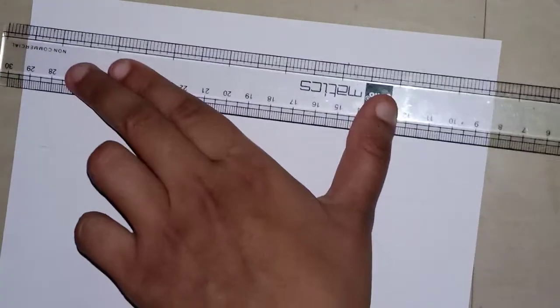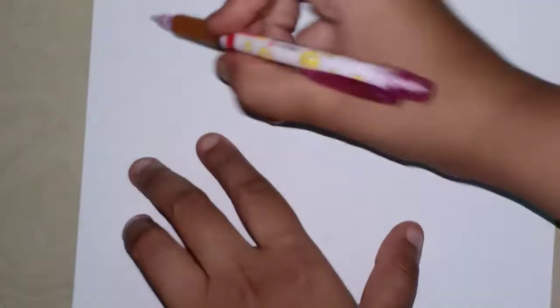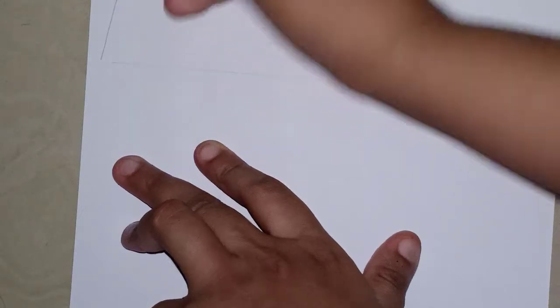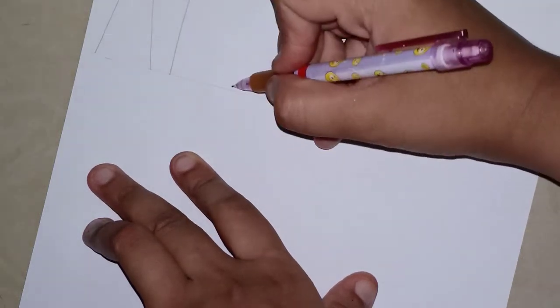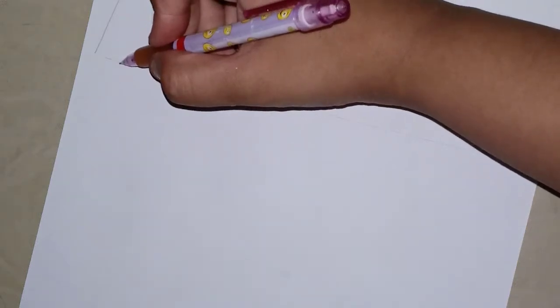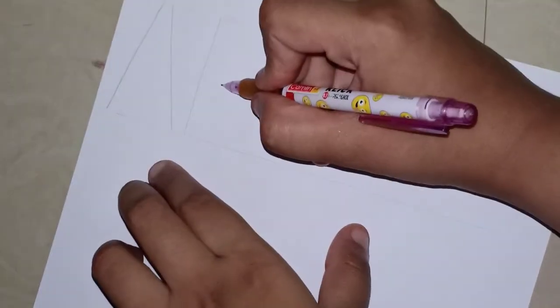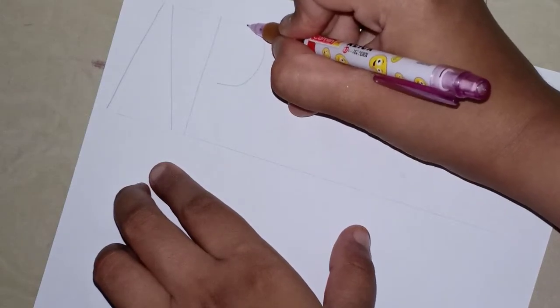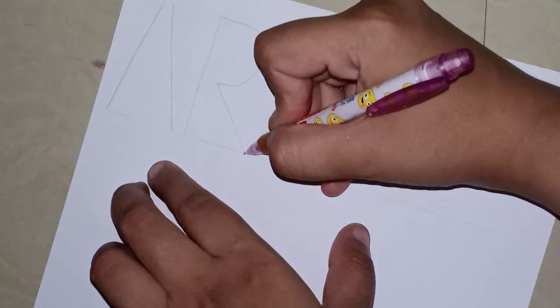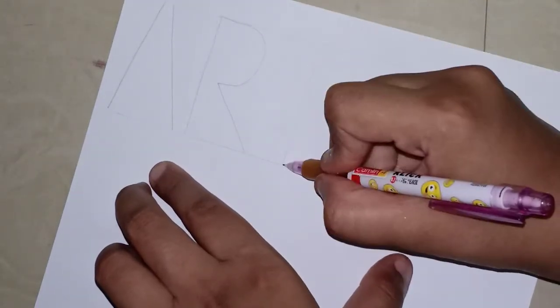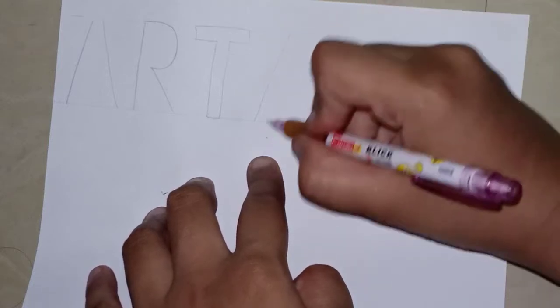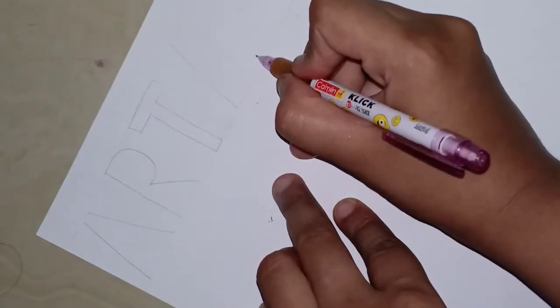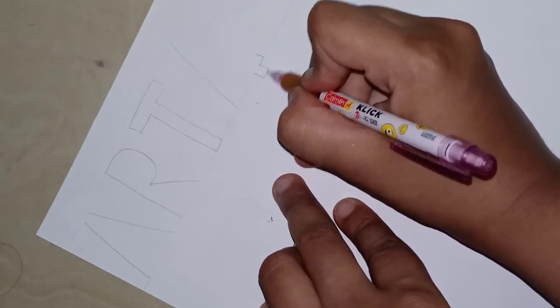So first we will write the word between the two lines. So as I told, you can try any word.